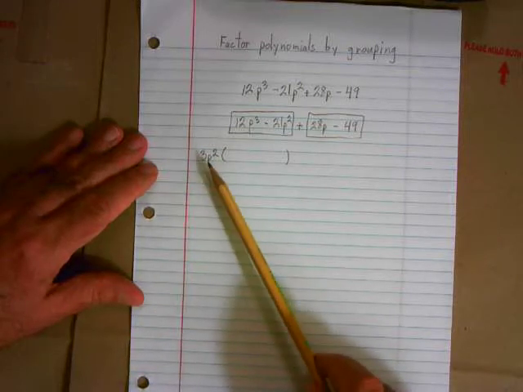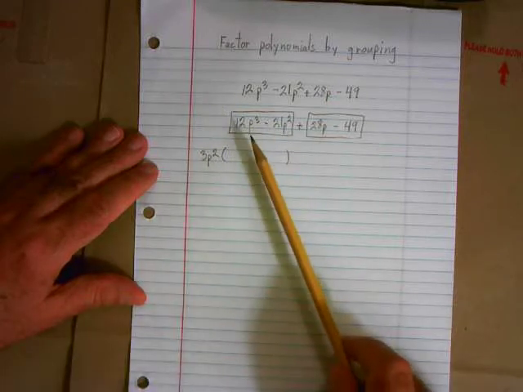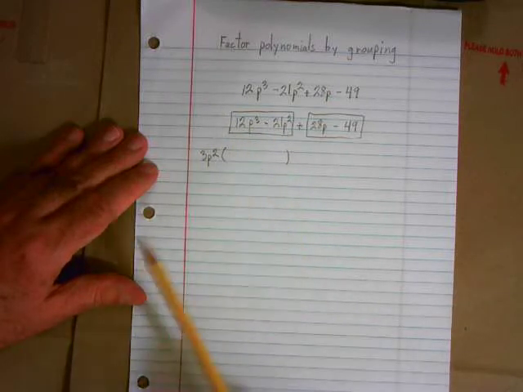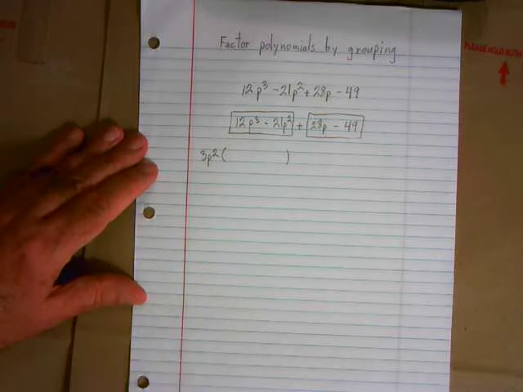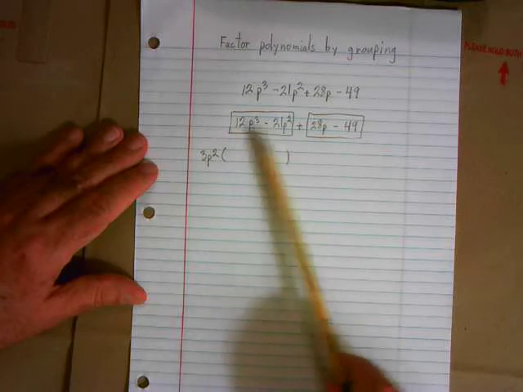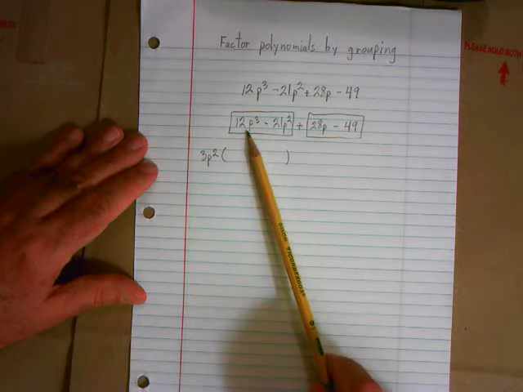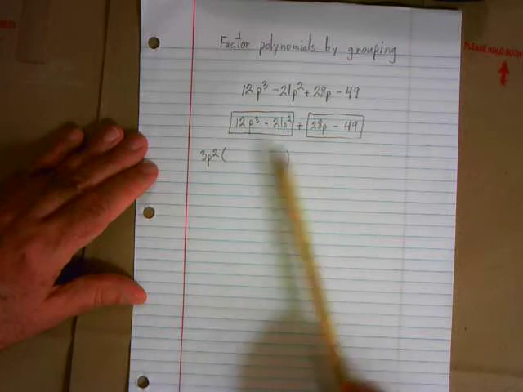Now, from the front 2 terms, we'll find the greatest common factor, and we've looked at that in another video. We see that the greatest common factor for the numbers 12 and 21 is 3, and the greatest common factor for the variable piece is p squared.